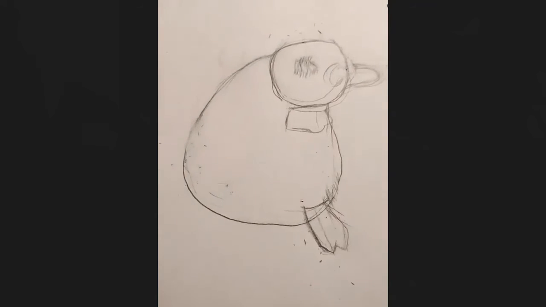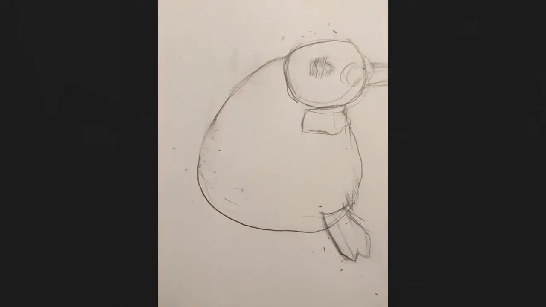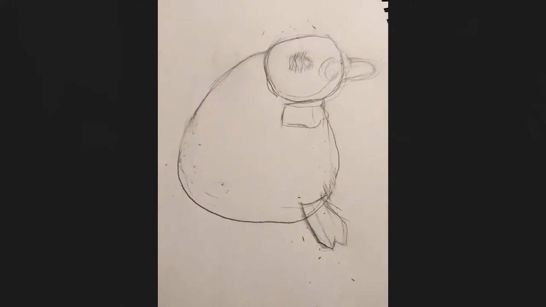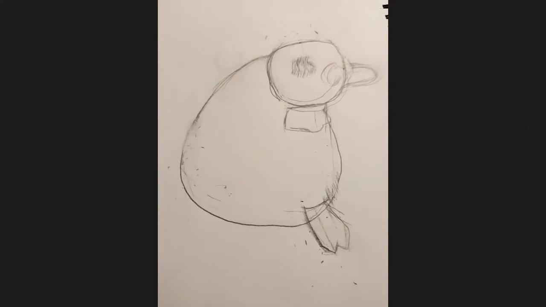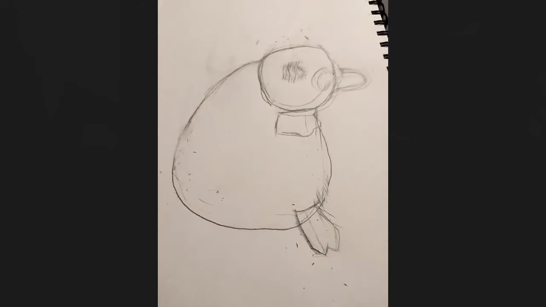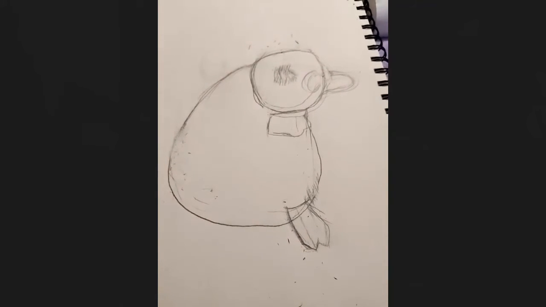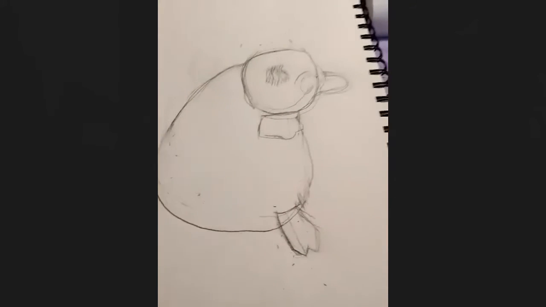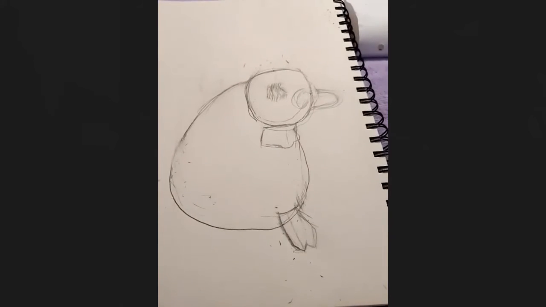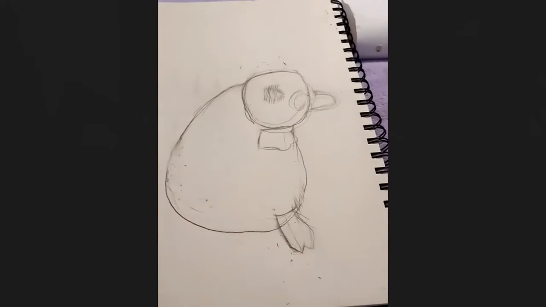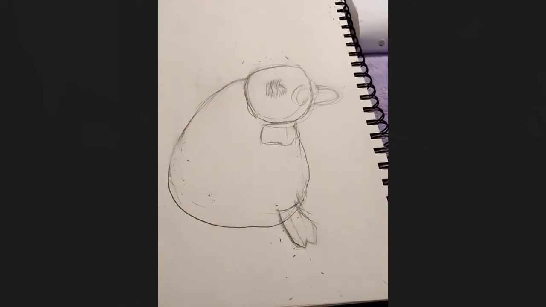If you want to be quick about it, now that you have the shapes down, I would start looking for the areas of shadow. Look for the areas where it's darkest, and start shading those areas in. All you're doing is looking for the darkest areas. So start with shading.